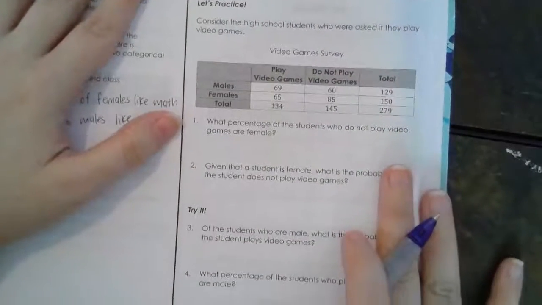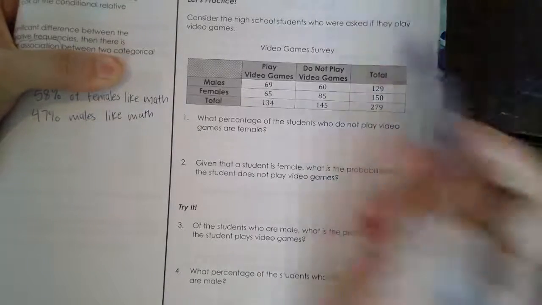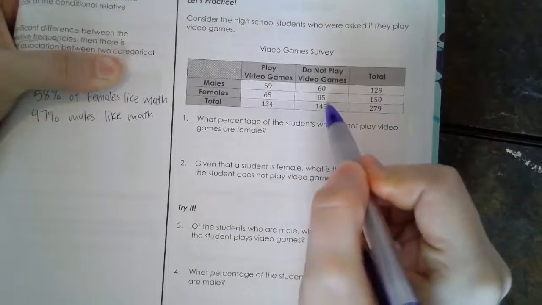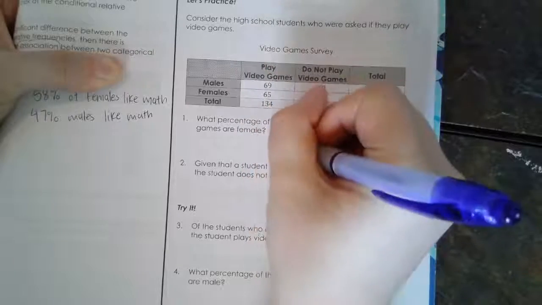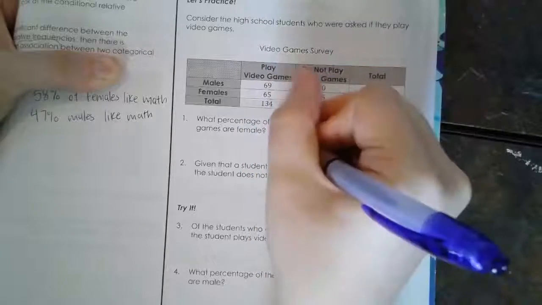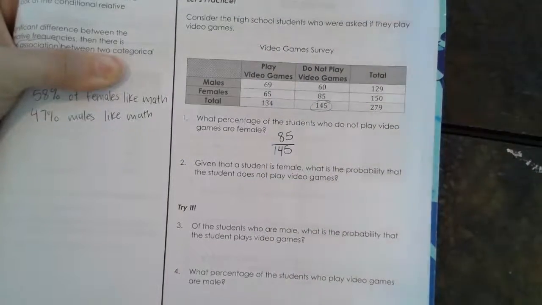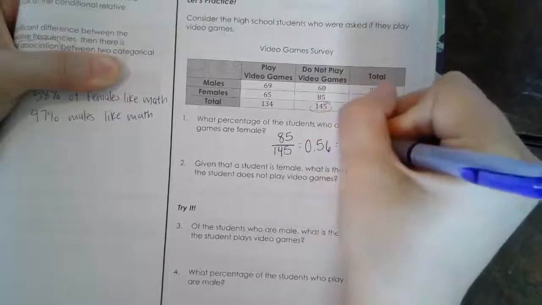So consider the high school students who were asked if they play video games. So here's the data in the survey. What percent of the students who do not play video games are female? So this is, again, what I was talking about before, where we're talking about the total percent of students who do not play video games are female. So I'm looking at this total and how many of those are female. So that would be 85 out of 145, which would give me 0.586 or 58.6%.